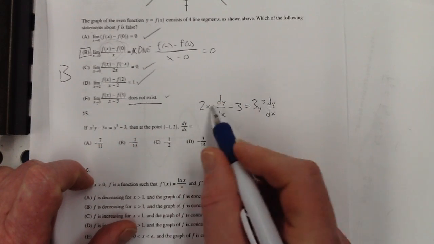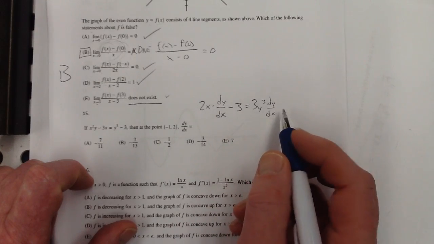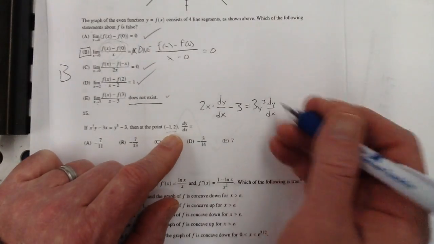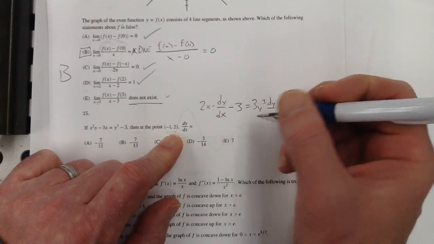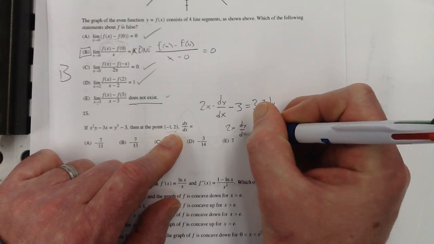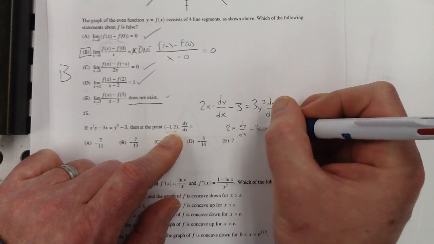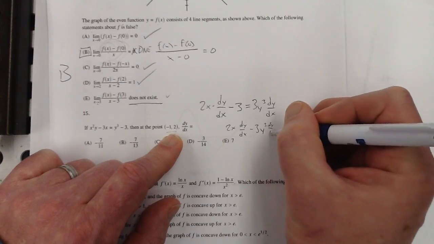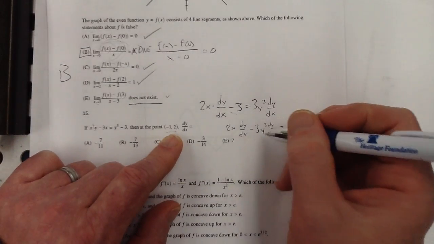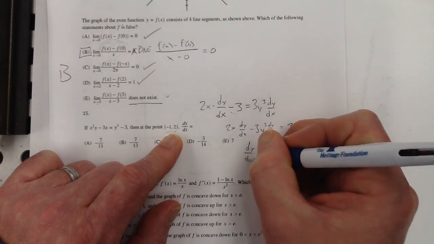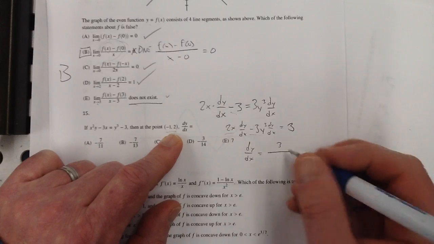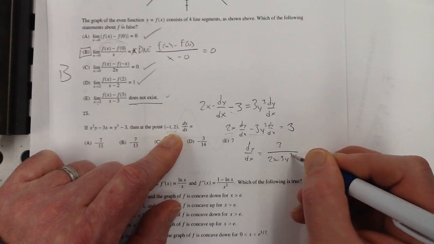Okay, I could go ahead and solve this for dy dx, but I actually only want to know the derivative here at this point. So either way, let's go ahead and solve for dy dx. It's probably good practice. So get all the pieces with dy dx's on one side, minus, move the 3 to the other side. All right. And then factor the dy dx out, which is going to leave 2x minus 3y, which I'm going to then divide. 3y cubed, that is.